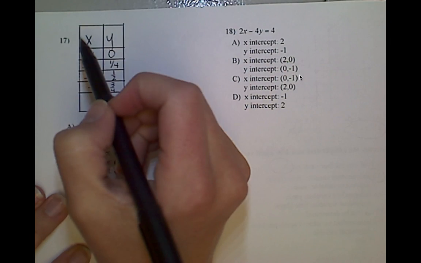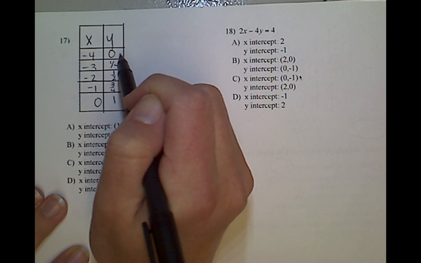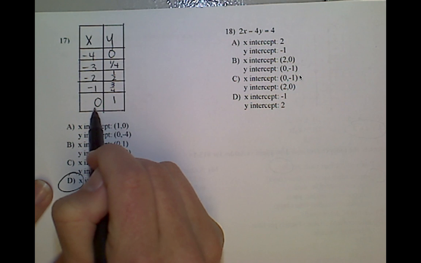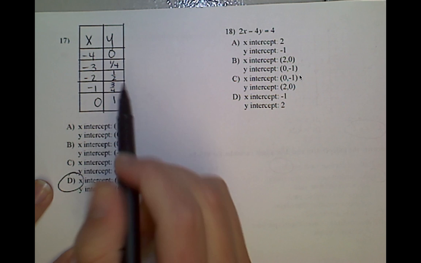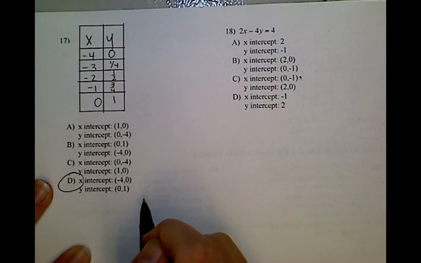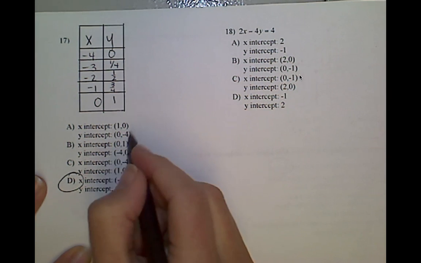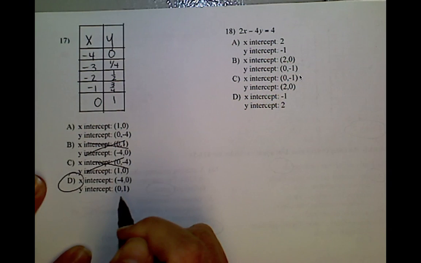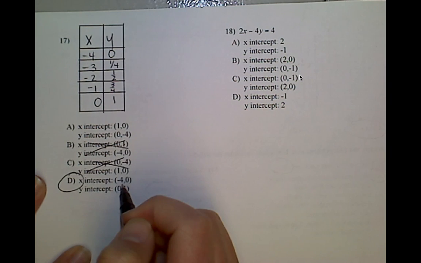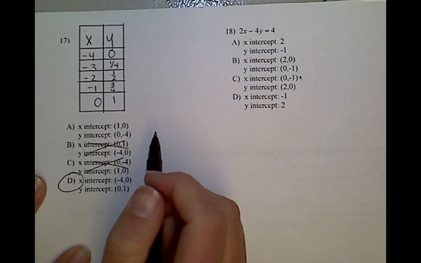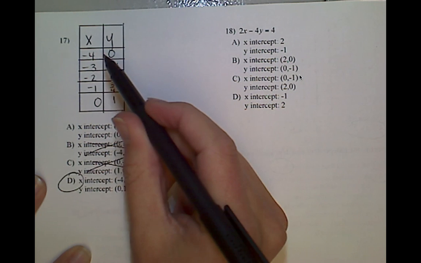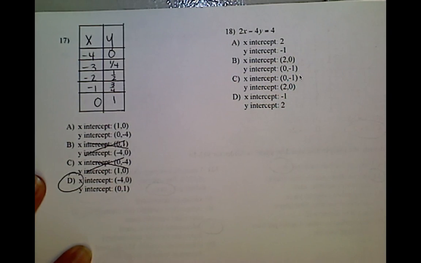All right, 17, same thing. For the x-intercept, the y part should be 0. So -4, 0 should be our x-intercept. And for our y-intercept, the x part should be 0, so 0, 1. The y-intercept is 0, 1. We can eliminate answers because, right here, the y part of the x-intercept is not 0. The y part of the x-intercept is not 0. And those two, they were not the same ordered pairs that are on the table. See, -4, 0, they put 0, -4.